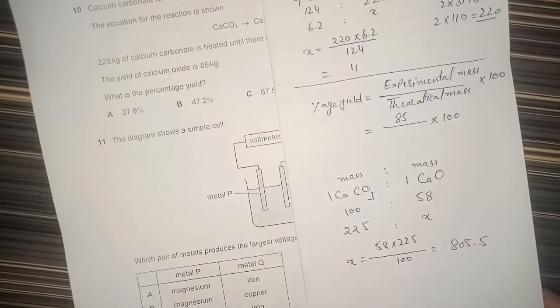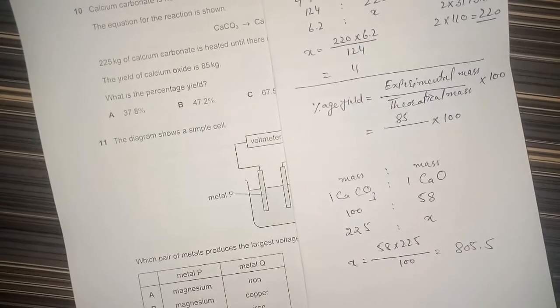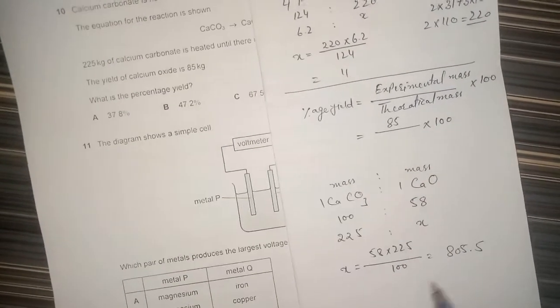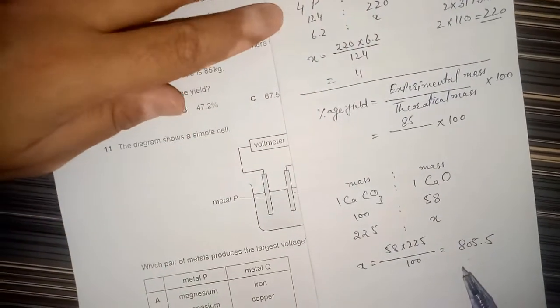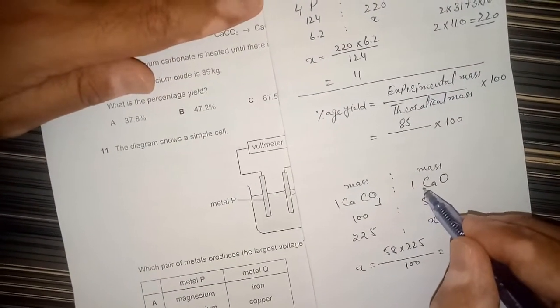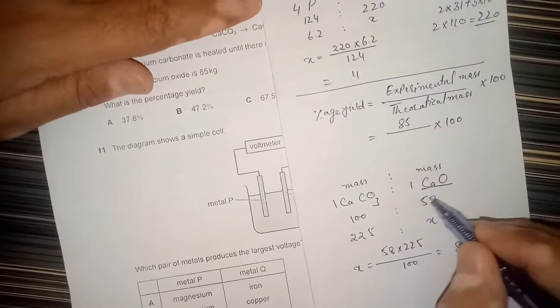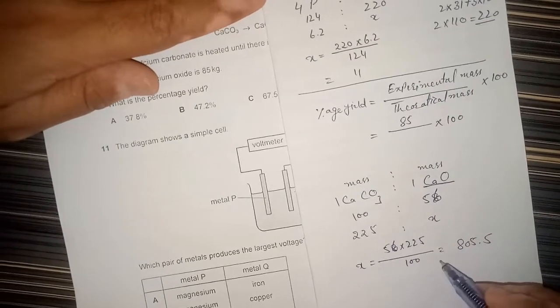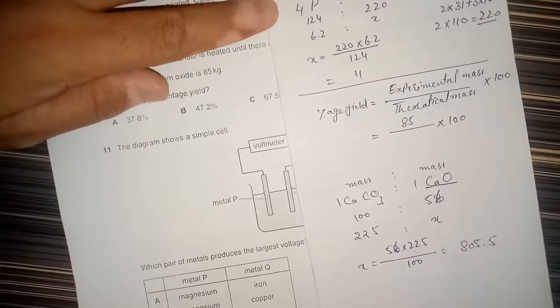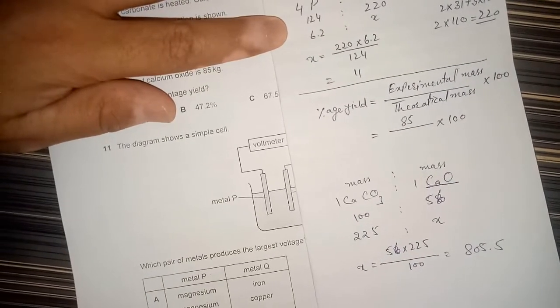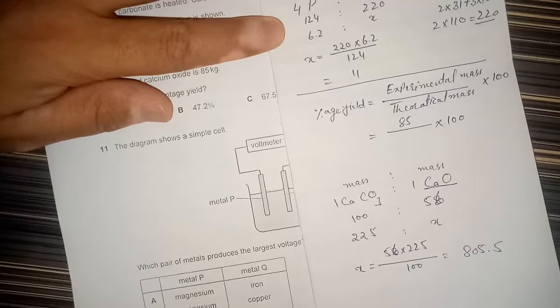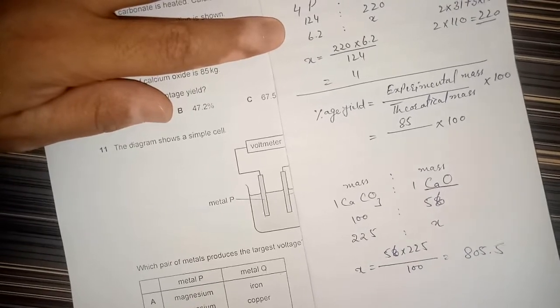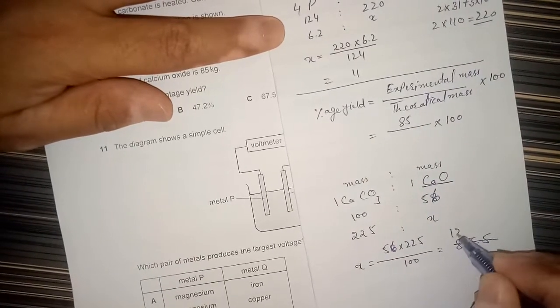Now the main thing is we have to convert this. So now we have to substitute the values. The mass of the calcium oxide is not 58, it's 56, so we have to recalculate, and as a result the answer is 56 times 225 divided by 100, it's 126.